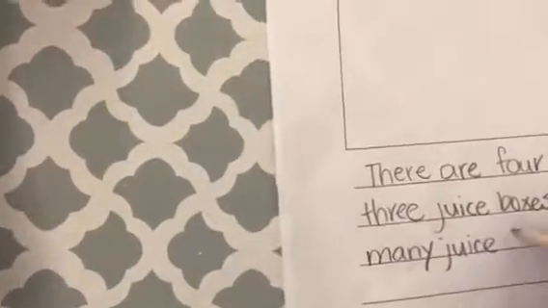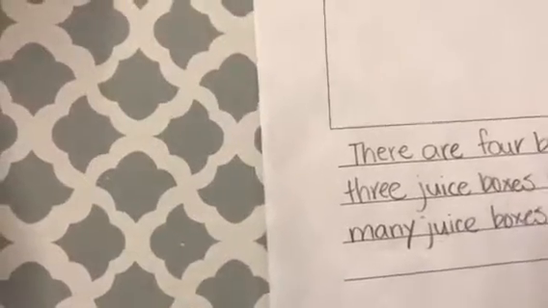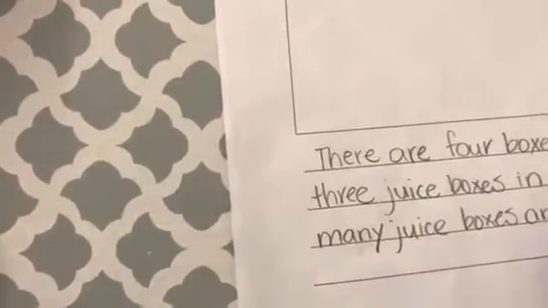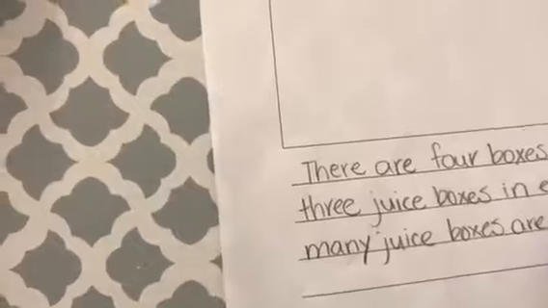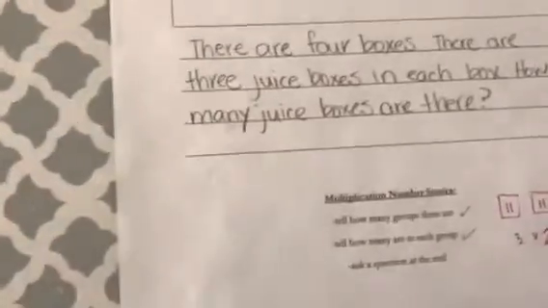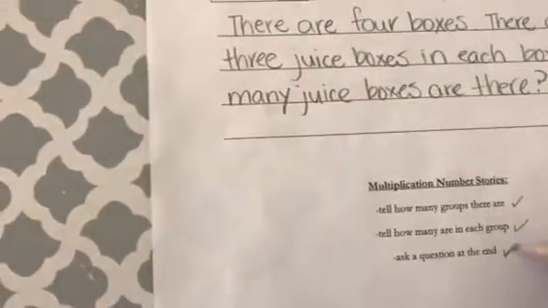Now what we need to do is ask a question. How many juice boxes are there? We could just say how many juice boxes are there, and that addresses how we ask a question at the end.